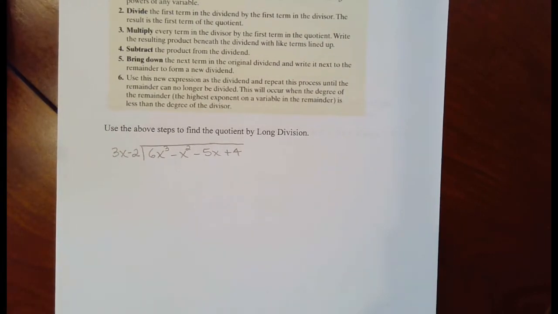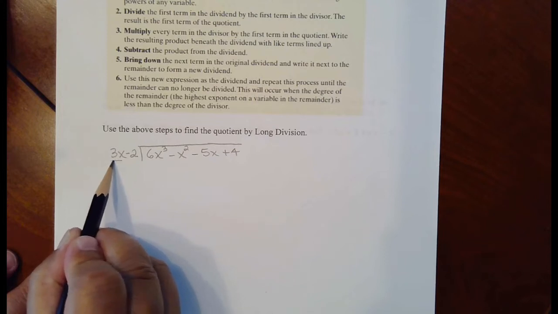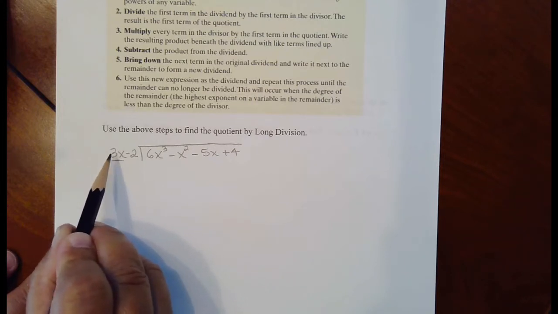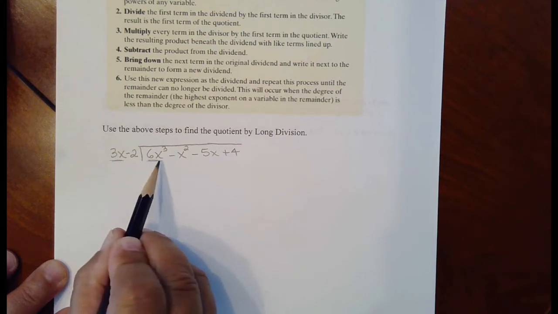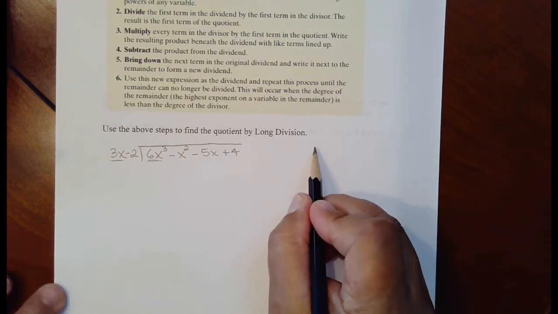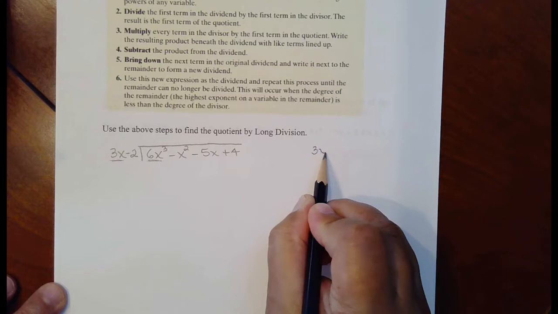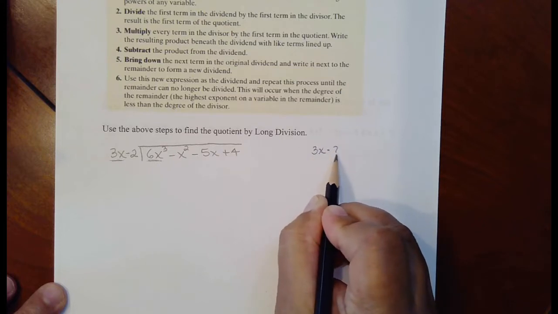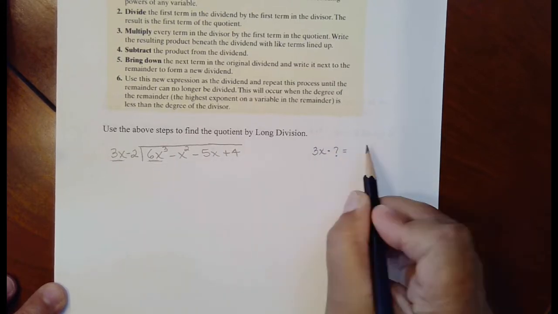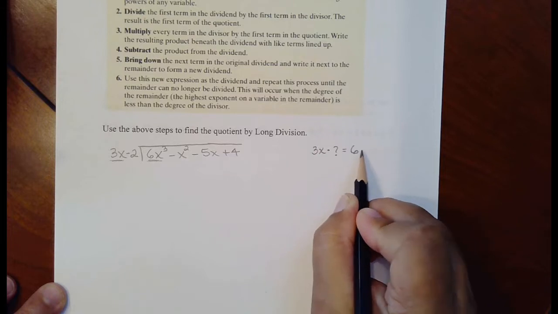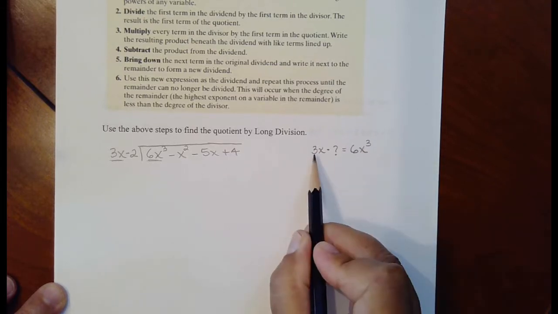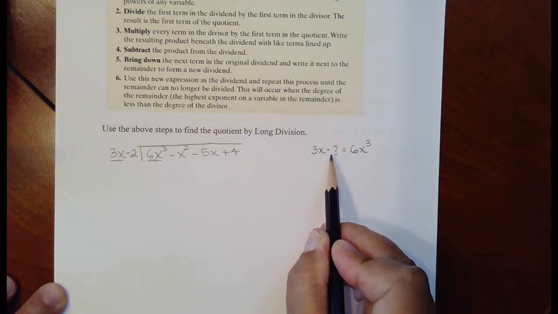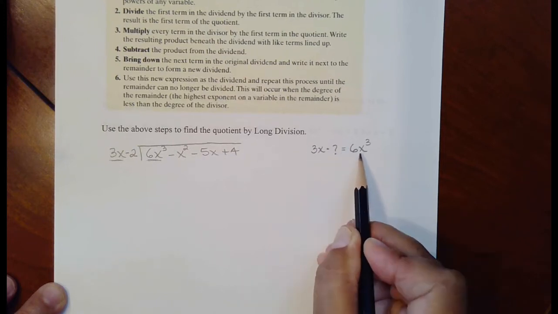Okay, so you're going to start always by looking at the leftmost term in the divisor, just the 3x, and the leftmost term in the dividend. And you're basically going to ask yourself this: 3x times what will give me the leftmost term in the dividend? Okay, the answer to that is 3x times 2x squared is what gives you 6x cubed.